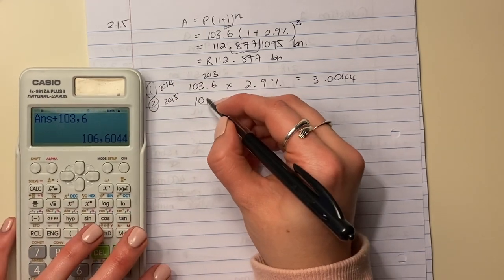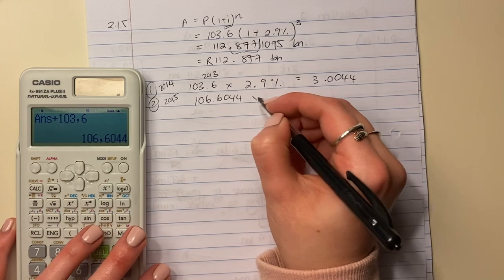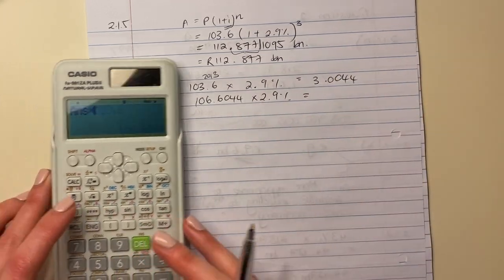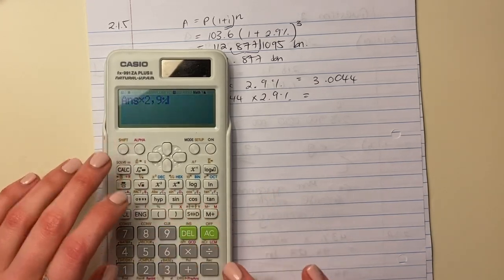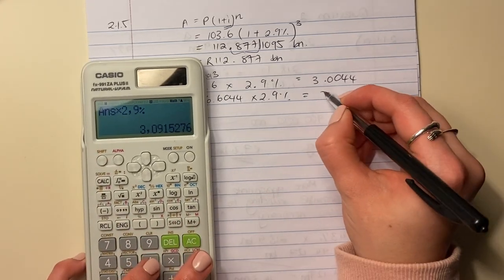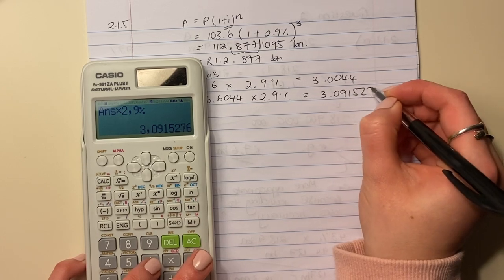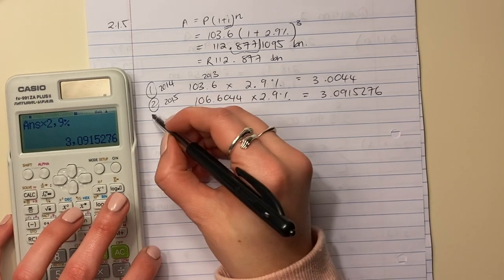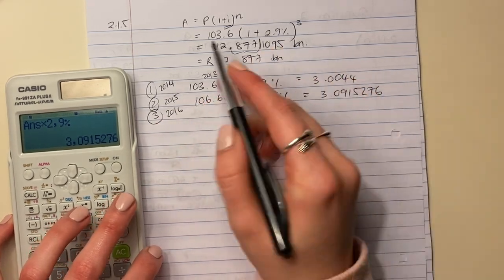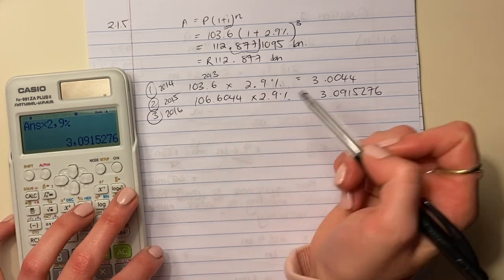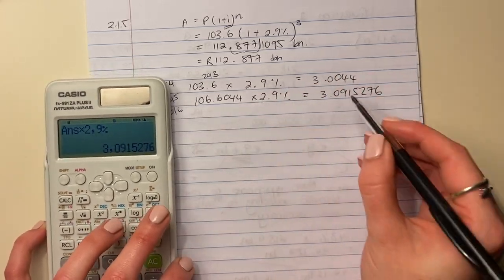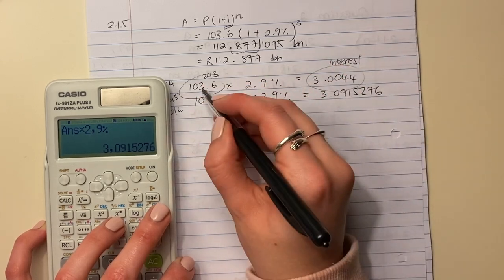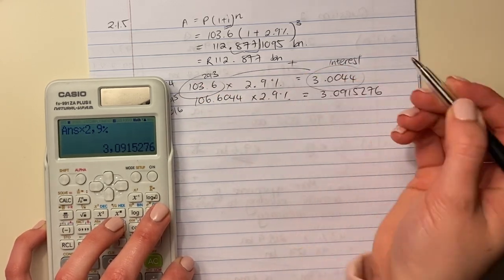Okay, so at the beginning of 2015, this is what we have. We need to times that by 2.9% because that's the percentage it increases by every single year, right? And that's going to be 3.0915276. Not a problem, but now we need to add on what was at the beginning of that year. You could be thinking, oh, this is quite tedious. But if you don't know that formula, then this is the way you have to do it, right? You do each of the years separately. So this is interest, right? And remember, with each of them, you take this, you add that together, and that's how you get that.